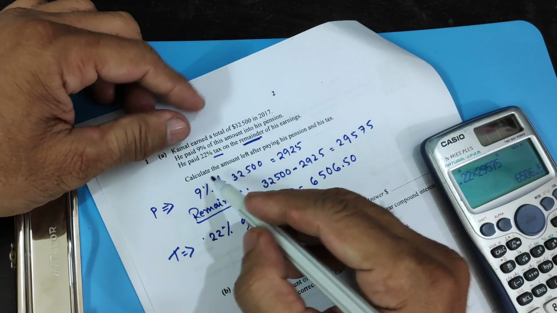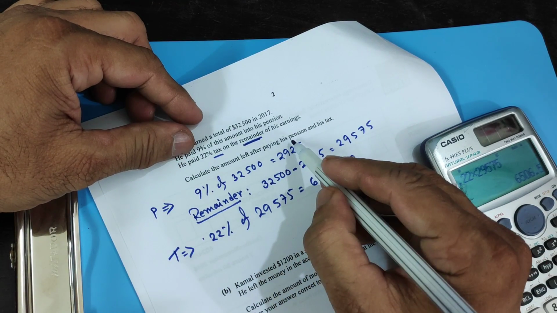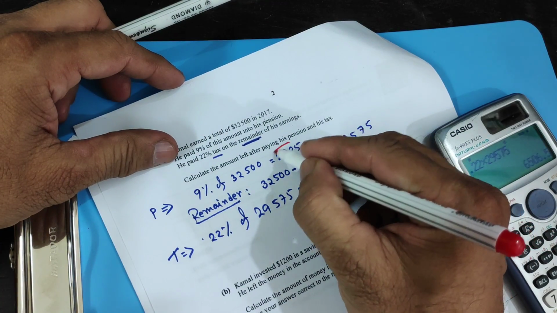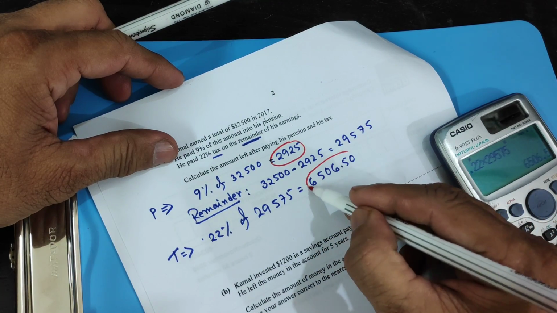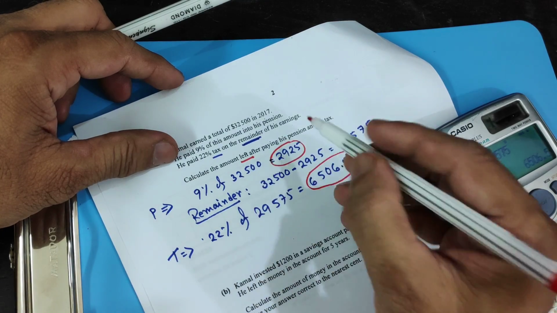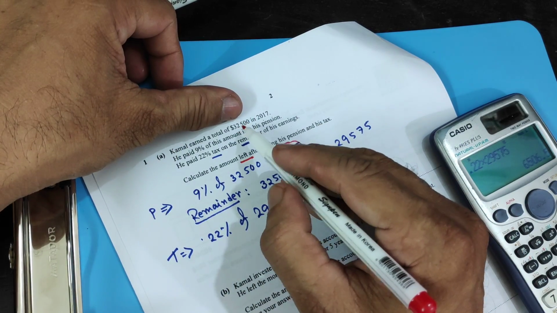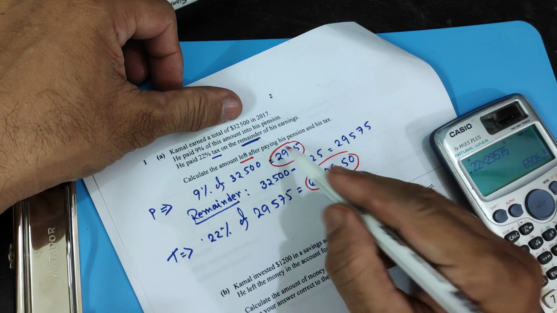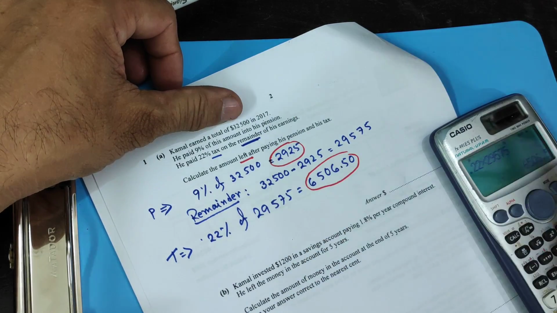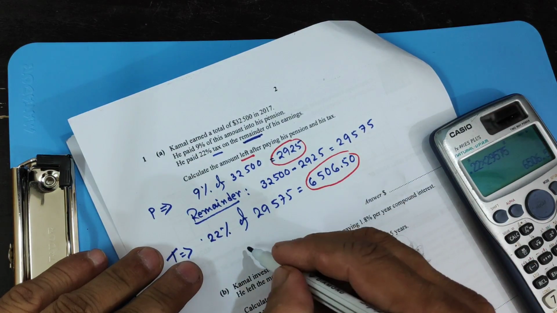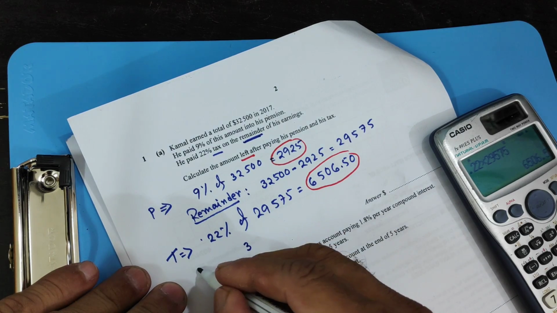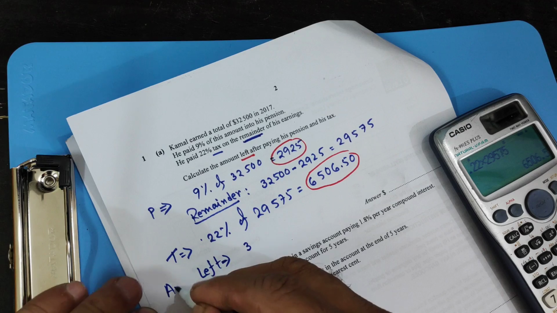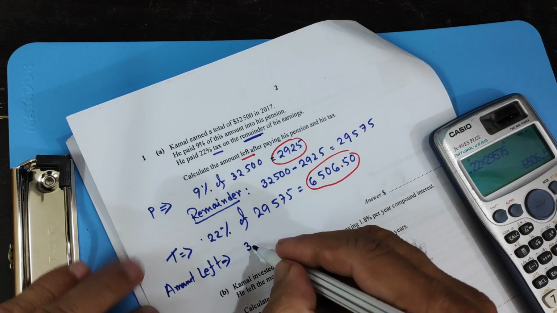Now it says calculate the amount left after paying his pension and tax. This is the pension and this is the tax. What is left? Initially he got 32,500. From that I need to subtract these two. That's what they're asking. So the leftover money, the amount left, you can write down amount left.